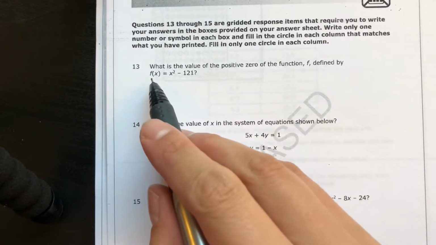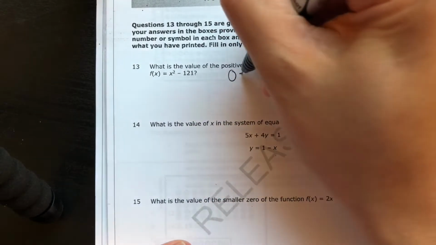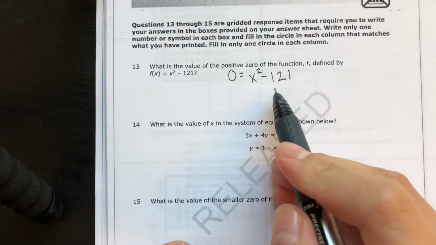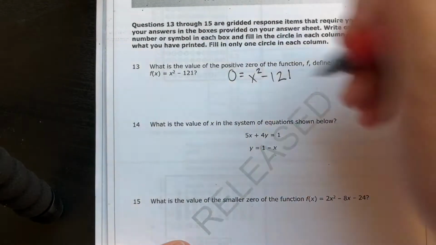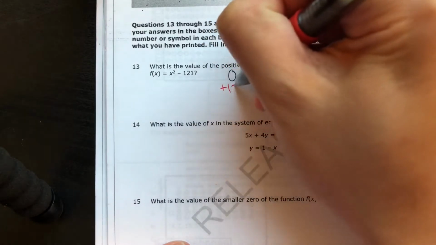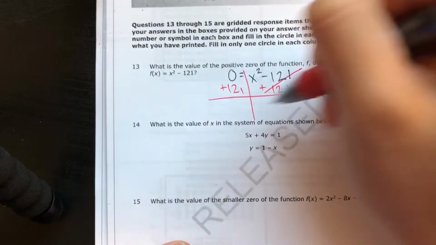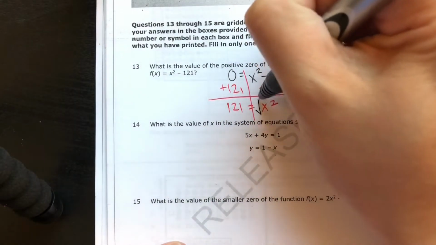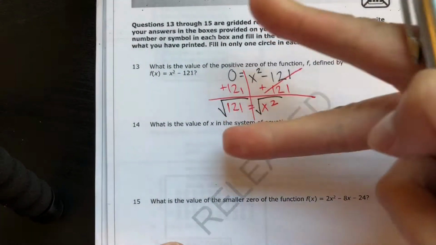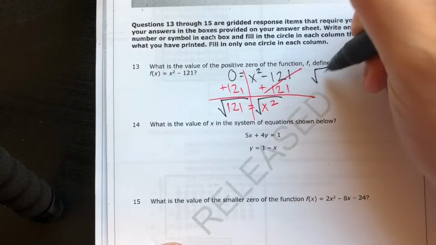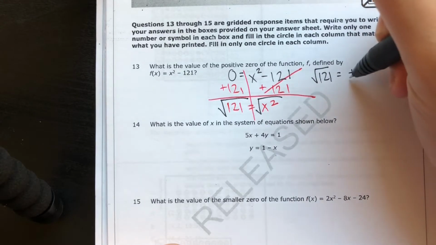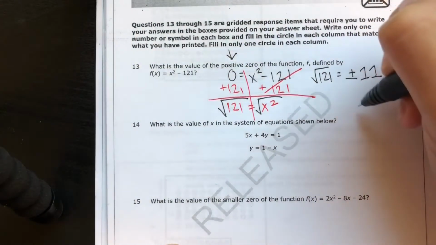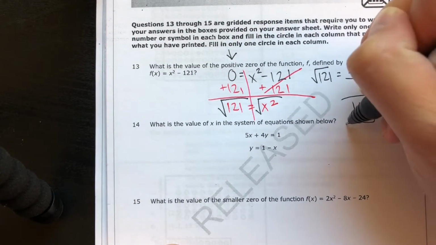Looking for a positive 0, which means I have to set this equal to 0. So 0 equals x squared minus 121. I don't need to factor this because there's no b value. So the easiest thing for me to do is just add 121 to both sides. These cancel, leaving 121 equals x squared. Now, when I take the square root, remember, anytime I take the square root, there are going to be two answers. So the square root of 121 is equal to positive and negative 11. Since the problem's asking for the positive 0, the answer is going to be just plain 11.